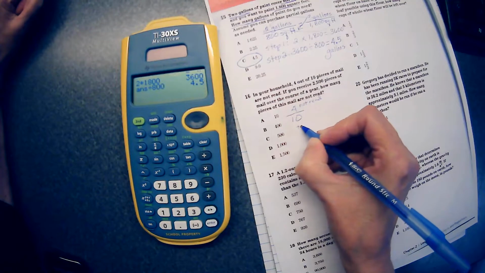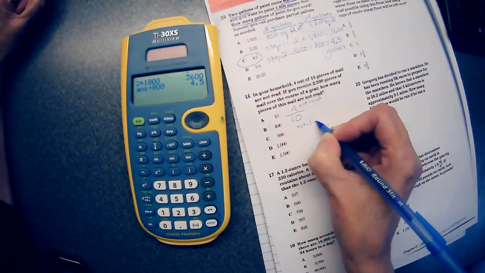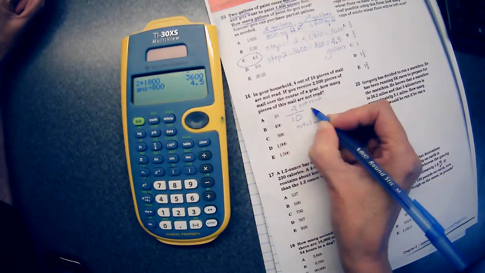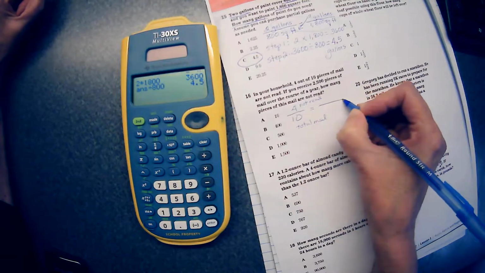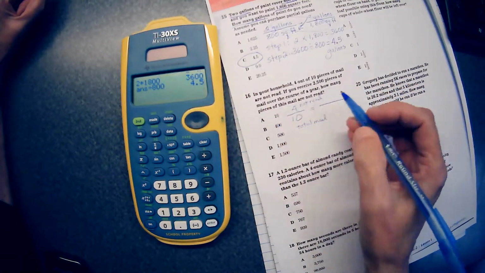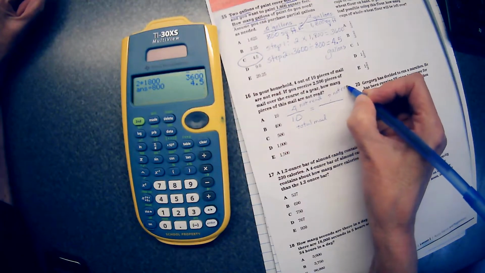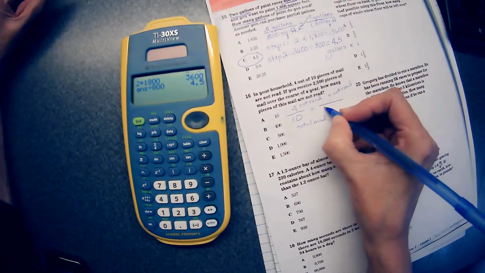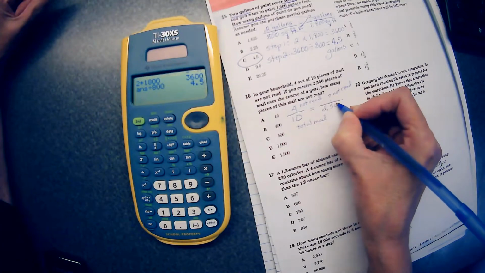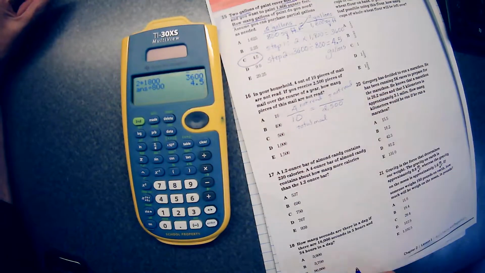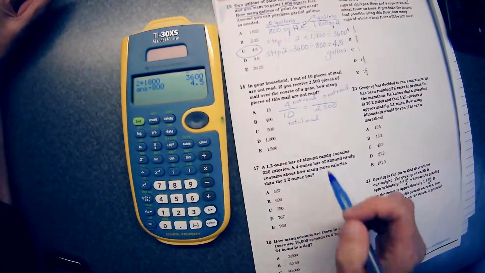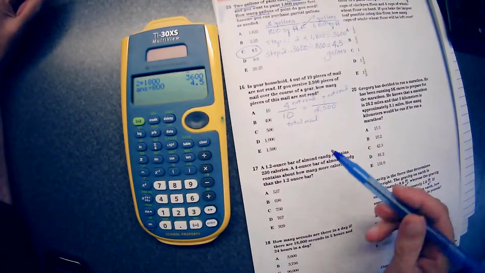This is total mail down here. How many pieces are not read out of 2,500 total mail? Okay, so we have our 3 out of 4.